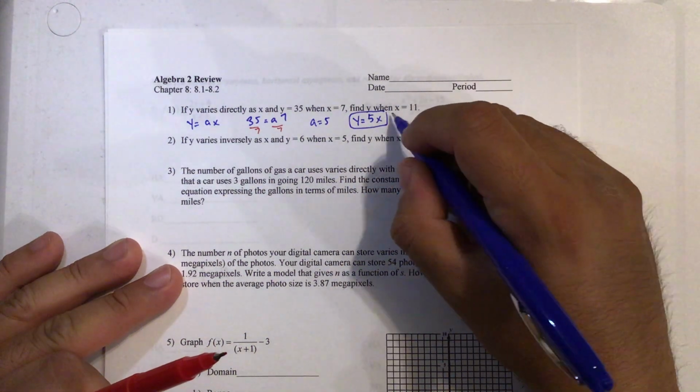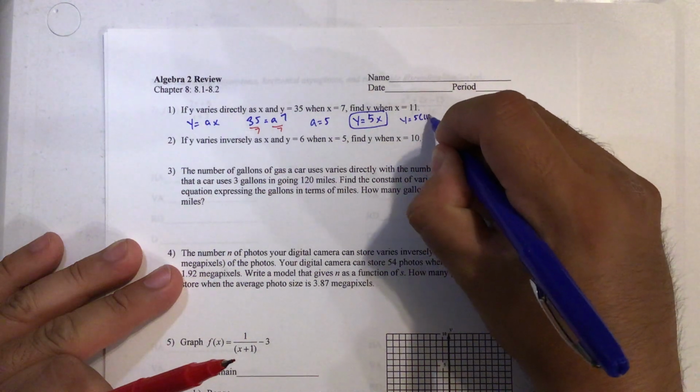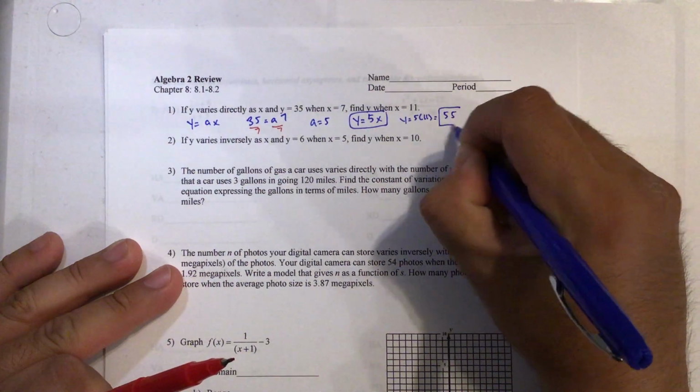Then I'm going to figure out what y is when x is 11. So y equals 5 times 11, which is 55.